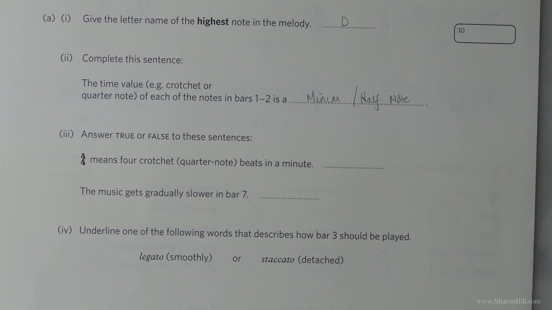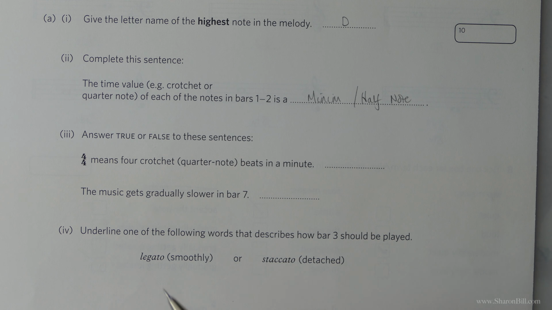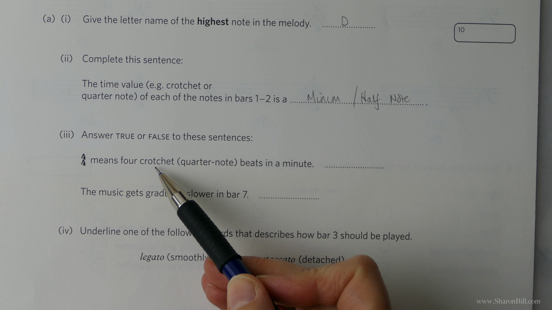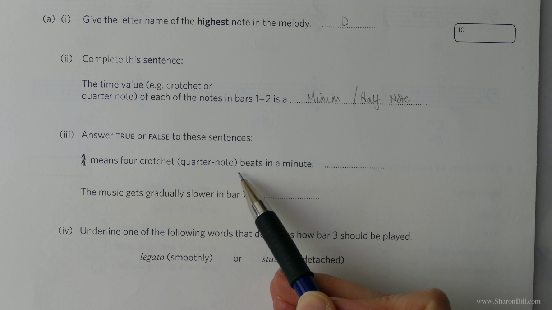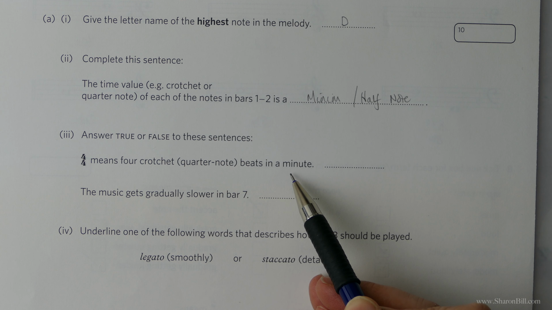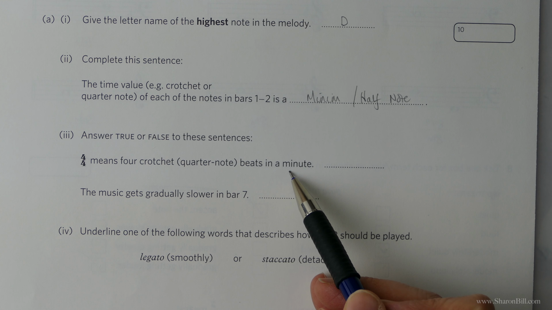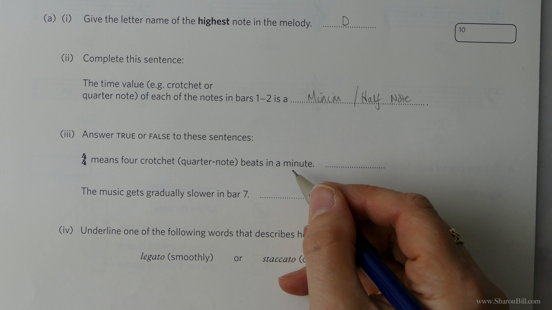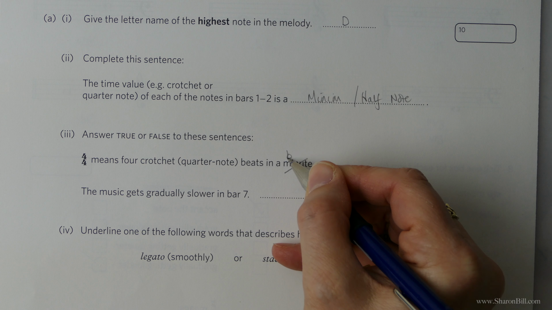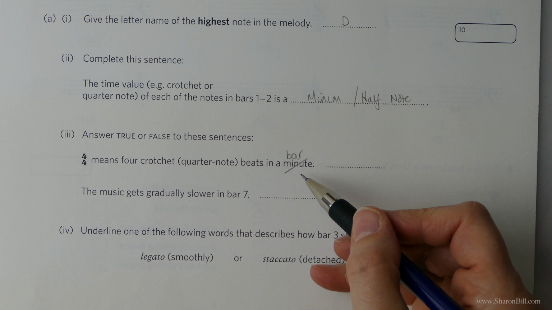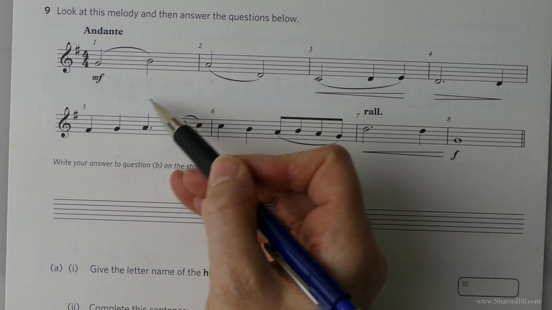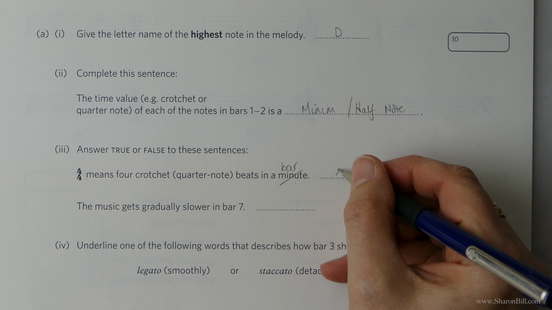Now then, is it true or false to say that 4/4 means 4 crotchet or quarter note beats in a minute? Well, close but not at all correct, because it's not in a minute, it's in a bar. It would be a very long time if it took us a whole minute to get 4 crotchet beats, 4 quarter note beats, so that's false.